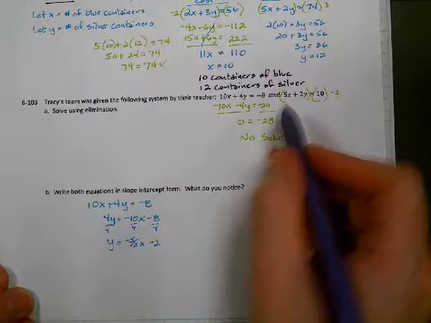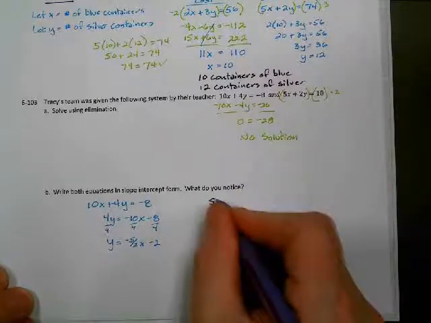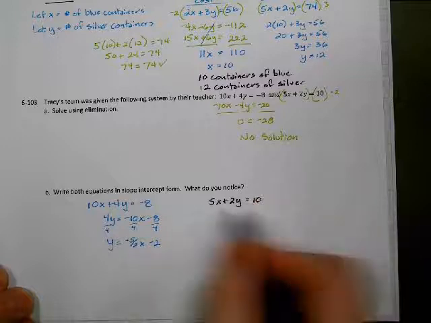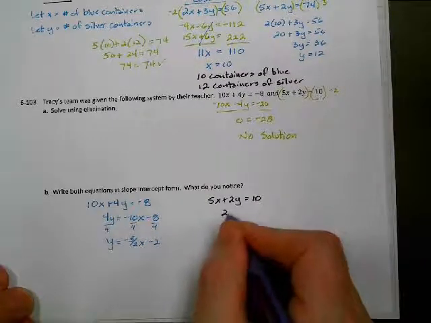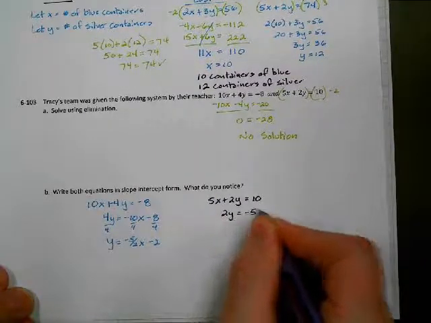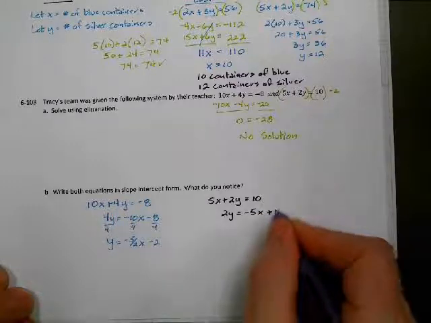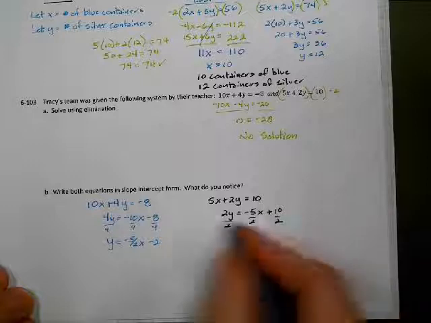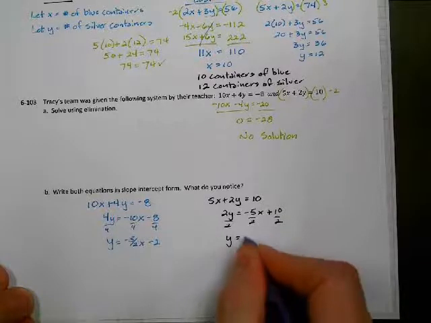5x plus 2y equals 10. So I'm going to subtract 5x from both sides. So that gives me 2y equals negative 5x plus 10. Then I'm going to divide everything by 2. All right, so I get y equals negative 5 halves x plus 5.